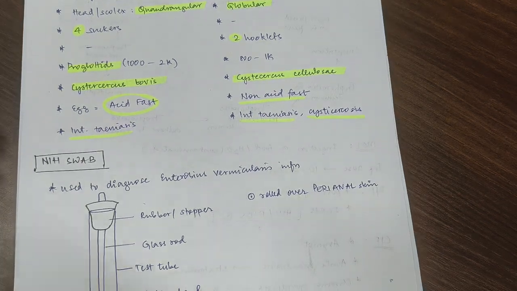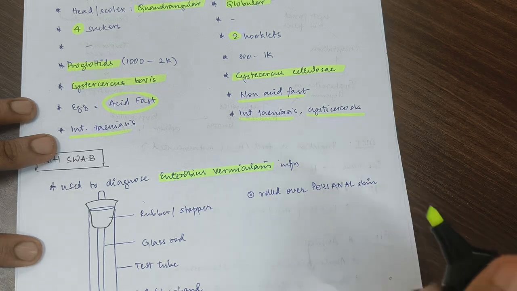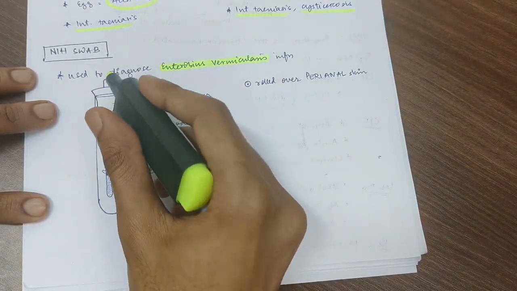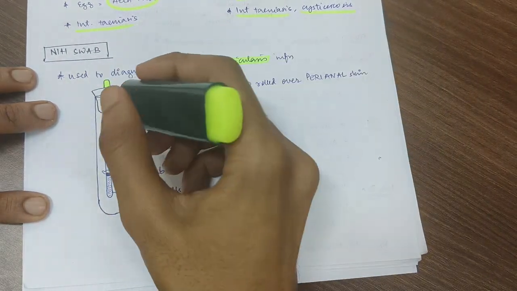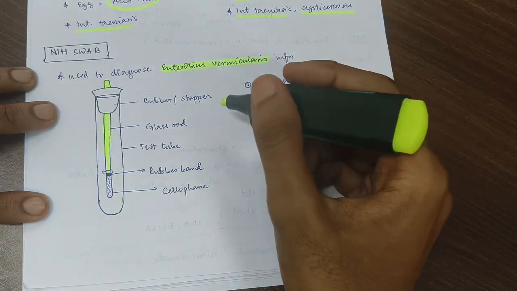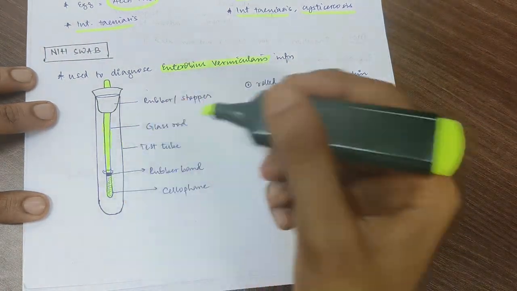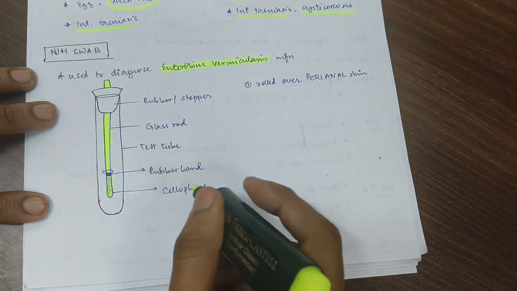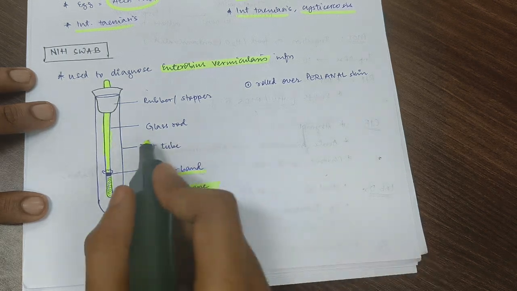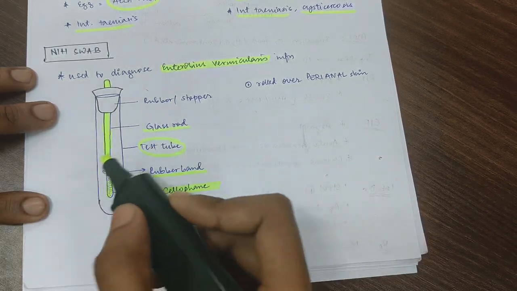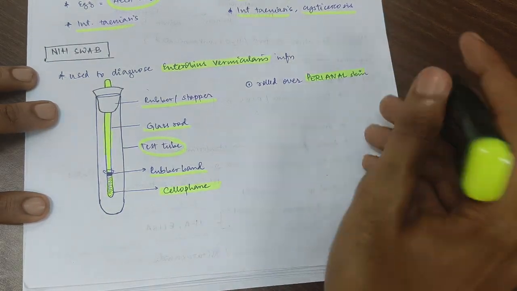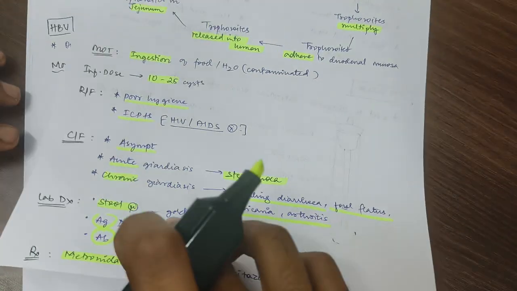Coming to the NIH swab, which is used for diagnosis of Enterobius vermicularis infection, you are going to draw this diagram. This is the test tube with the outer rubber, and you insert the swab inside. What I have drawn inside is the swab. Basically, inside it, at the end is cellophane, then a rubber band or rubber tube, then the test tube outside, then the glass rod which is inserted, then the rubber stopper to close it. It is rolled over the perianal skin to diagnose the infection.